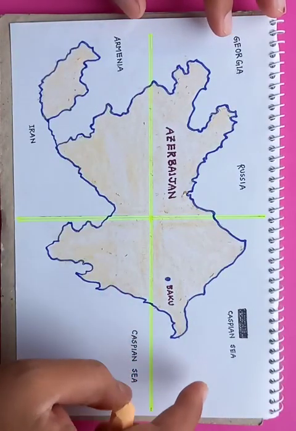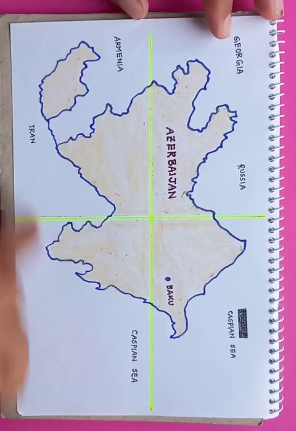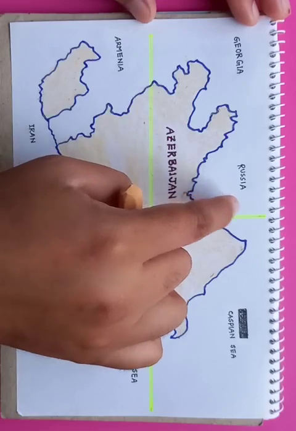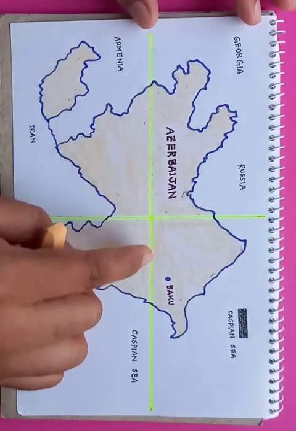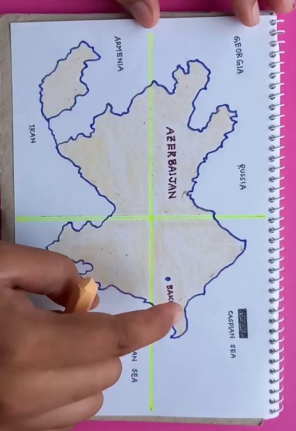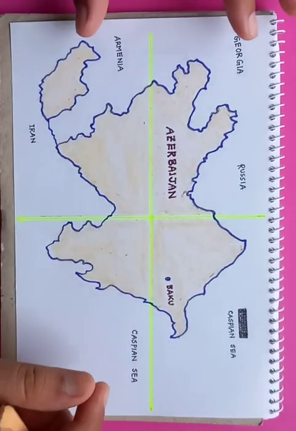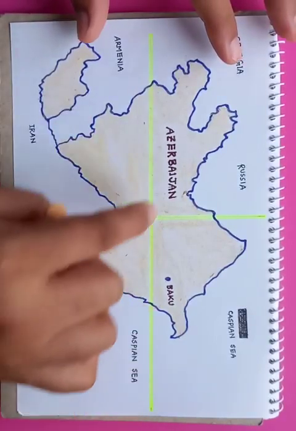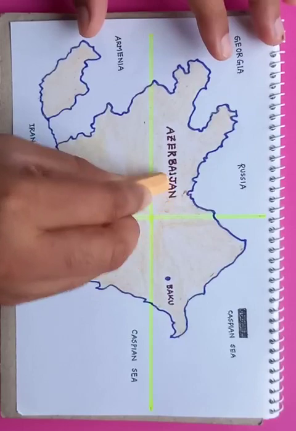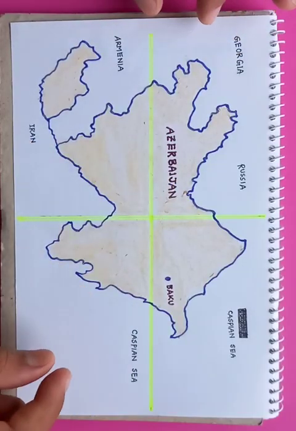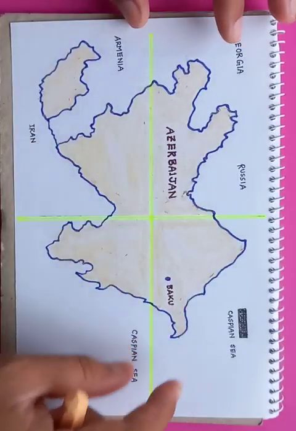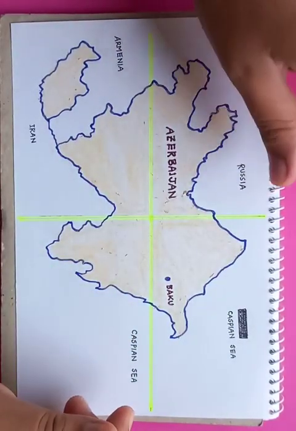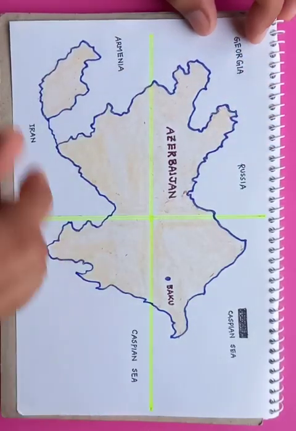So on the east side, you can see the Caspian Sea, on the south, Iran, and on the west, Armenia, Georgia, and on the north, you can see Russia, and Azerbaijan and Baku is the capital. So this is how you can draw the maps, and when you want to find a particular country, you can just find it very easily. So you know the bordering countries and the sea, and also the locations, especially Russia, everybody knows because it's the biggest country in the world.